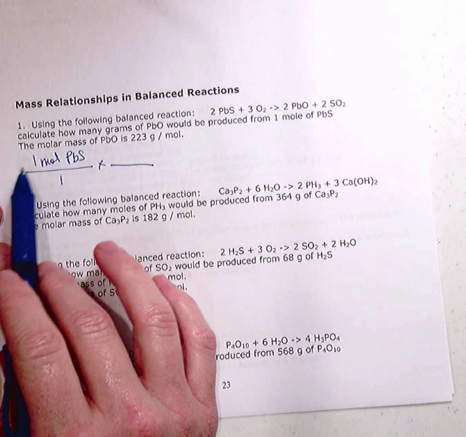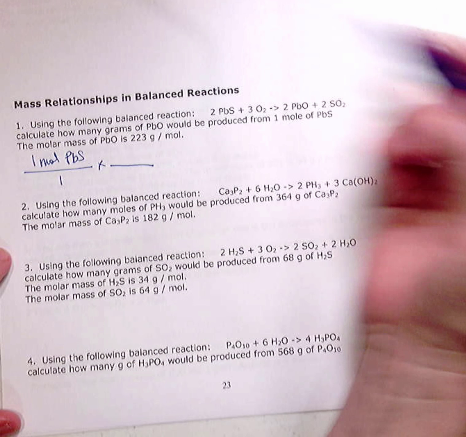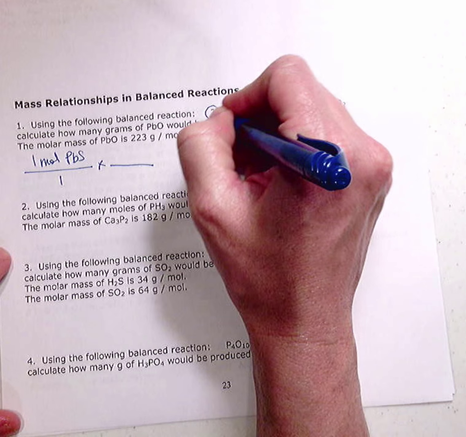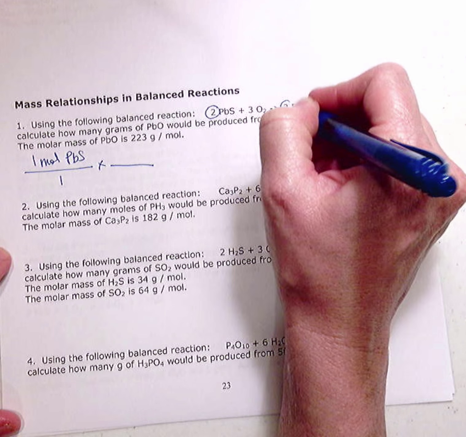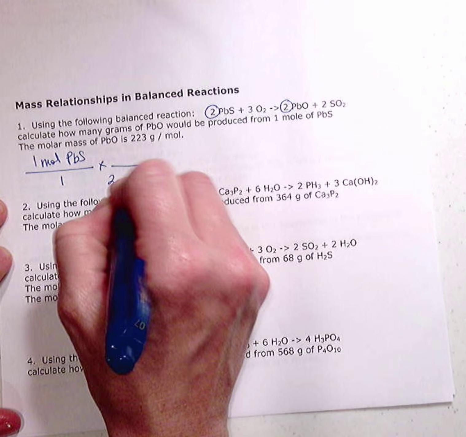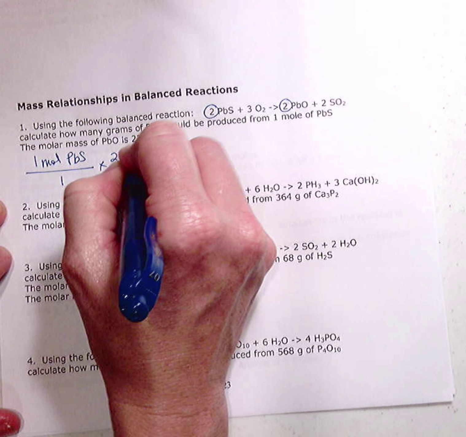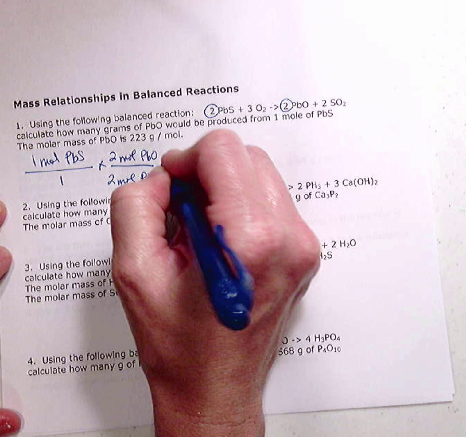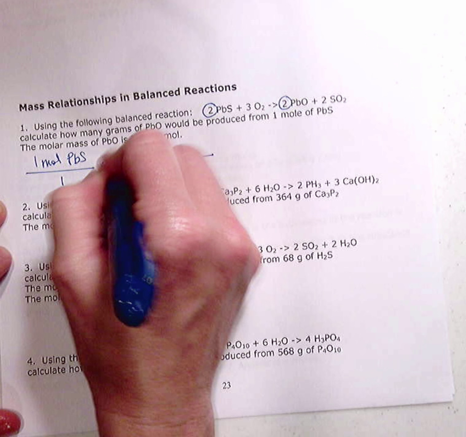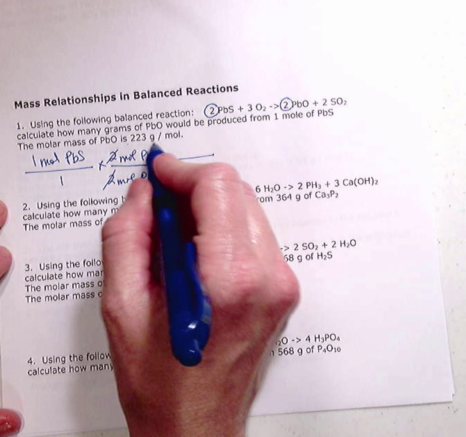So you start off with 1 mole of PbS, this is our starting quantity over 1, and then you're going to use the coefficients here and here as conversion factors because they're moles. So 2 moles of PbS over 2 moles of PbO. That's really just a 1-to-1. And then we can use the molar mass of PbO.